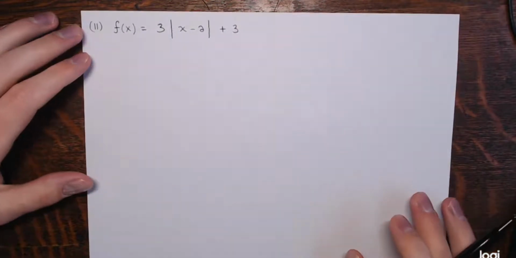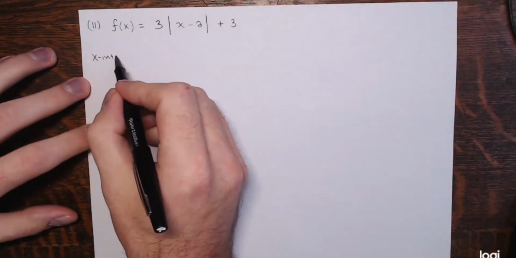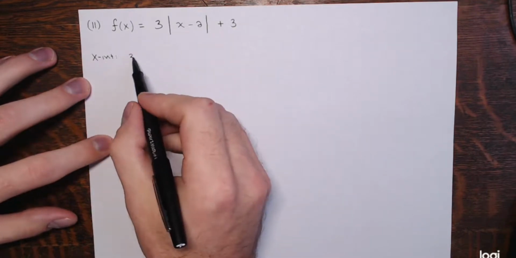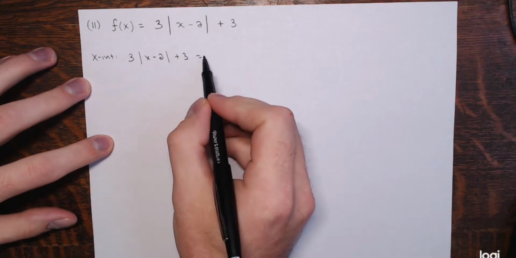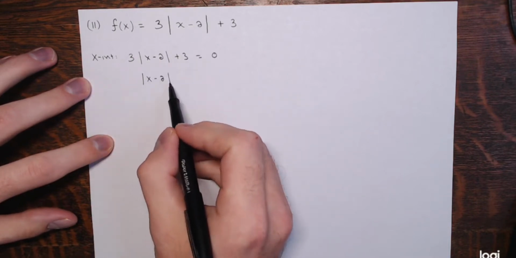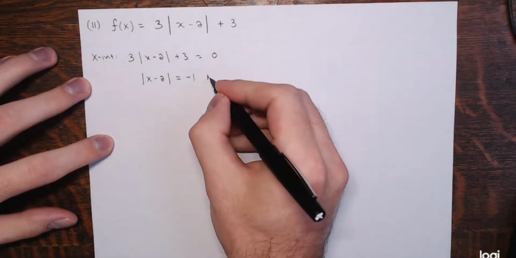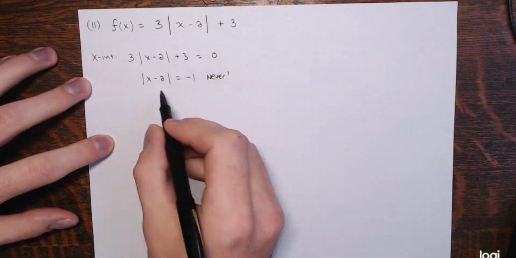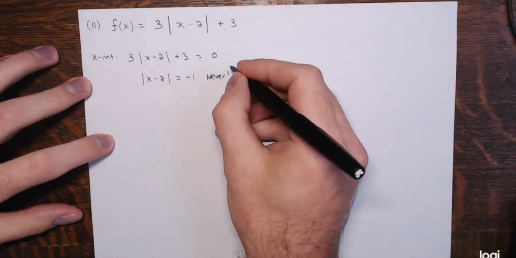All right, next example. So again, I'll do the intercepts. X-intercepts. So where is this output going to be 0? 3 times the absolute value of x minus 2, plus 3. Where is this going to be 0? In other words, where is the absolute value of x minus 2 going to be equal to negative 1? Never. This can't happen. Can't have absolute value equal to a negative number. So there are no x-intercepts.